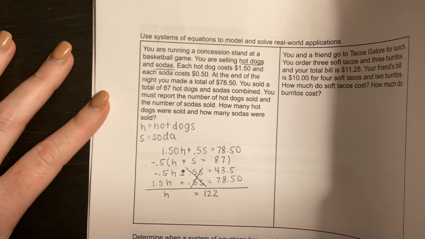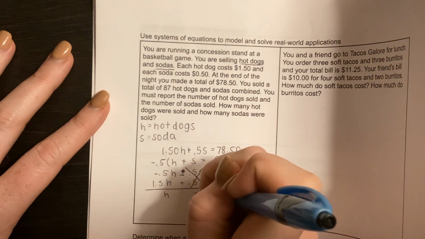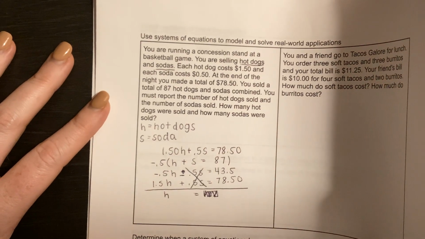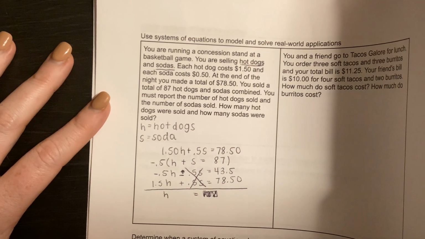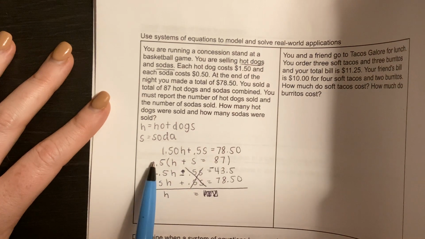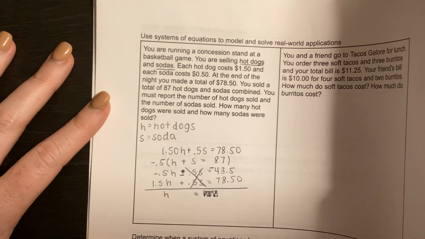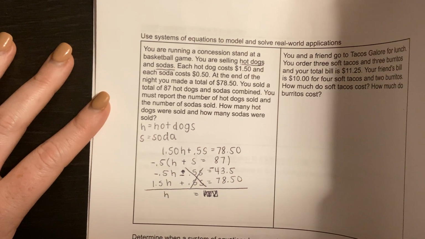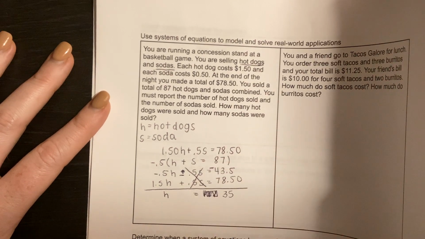Oh, no, because that does not make sense. This is why it's good to look at and check your work, because that does not make sense because he only sold a total of 87. This number right here, all right, when I multiplied by negative, I did negative here, but then I put a positive. So we need to make sure that one's negative too. So this is actually 78.50 minus 43.50, which is going to give us that he sold a total of 35. That makes a lot more sense.